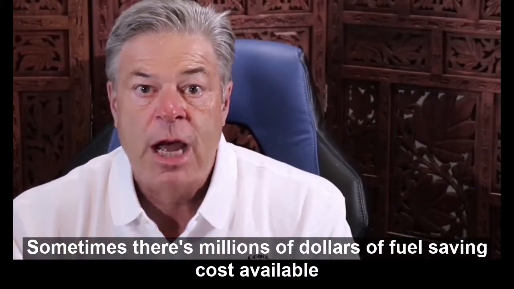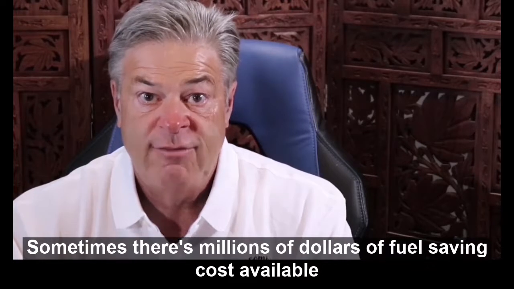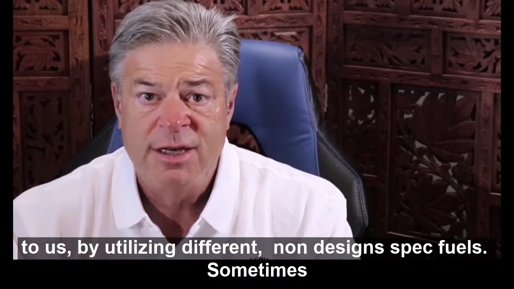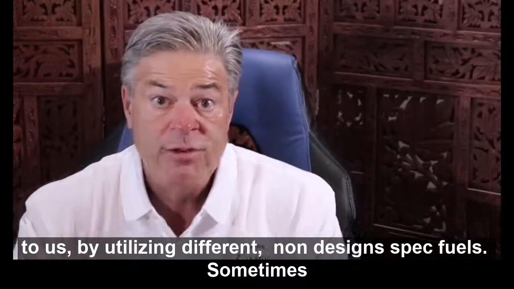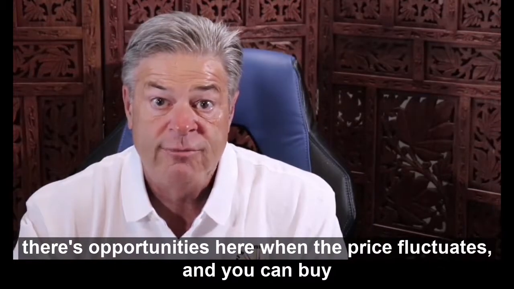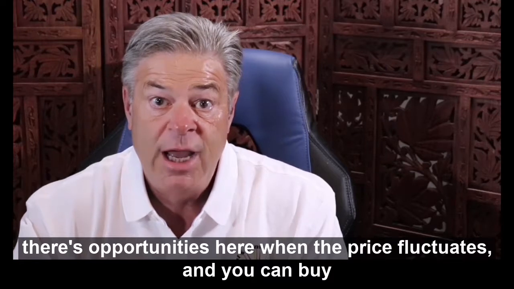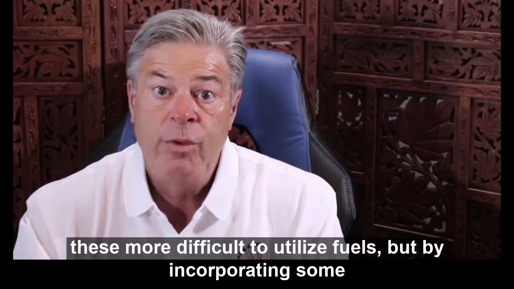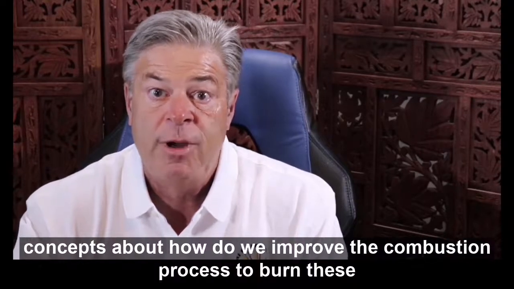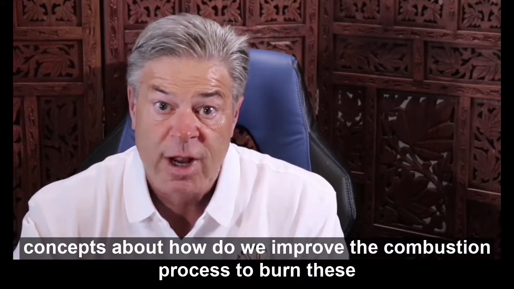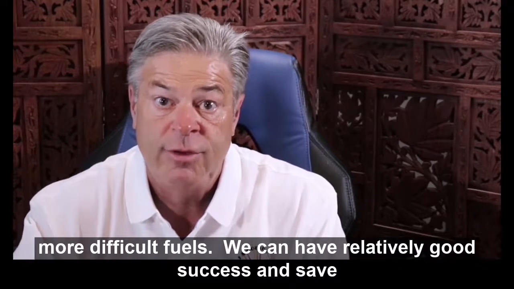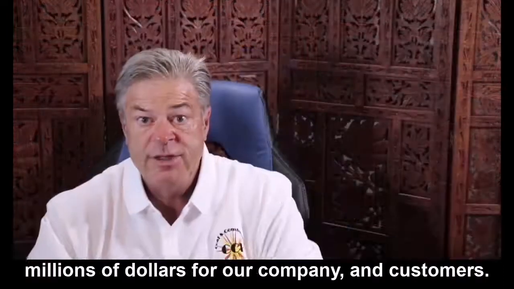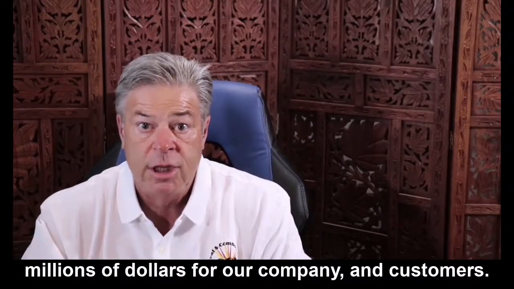Sometimes there's millions of dollars of fuel saving costs available to us by utilizing different non-design spec fuels. Sometimes there's opportunities here when the price fluctuates and you can buy these more difficult to utilize fuels, but by incorporating some concepts about how we improve the combustion process to burn these more difficult fuels, we can have relatively good success and save millions of dollars for our company and customers.